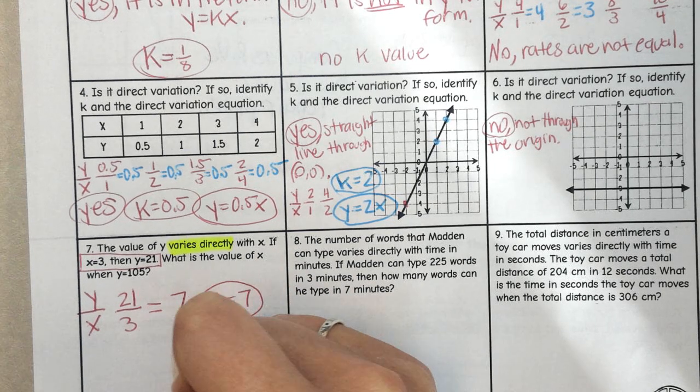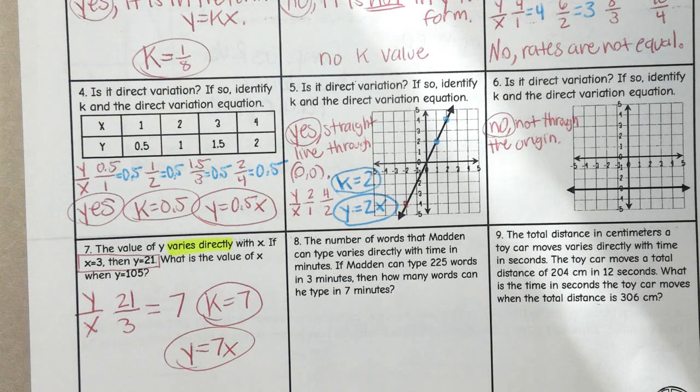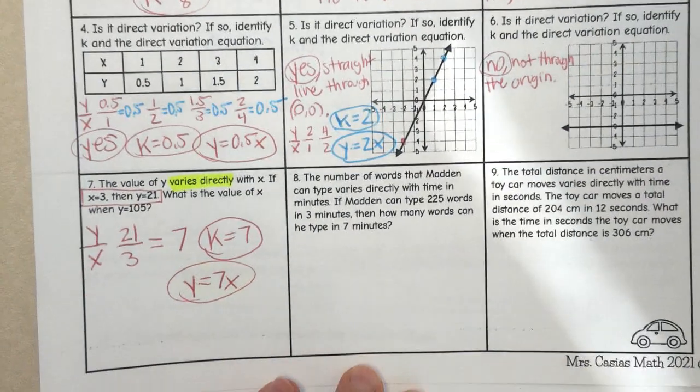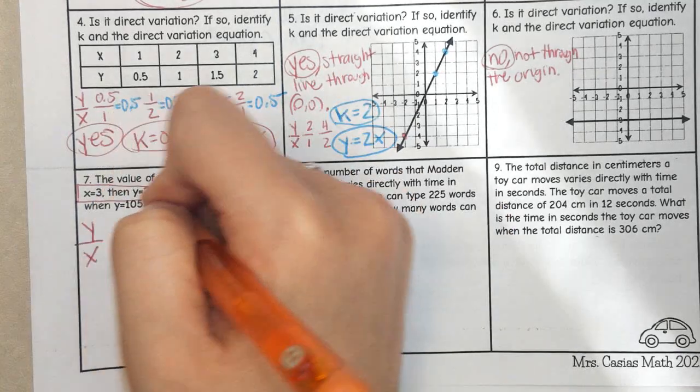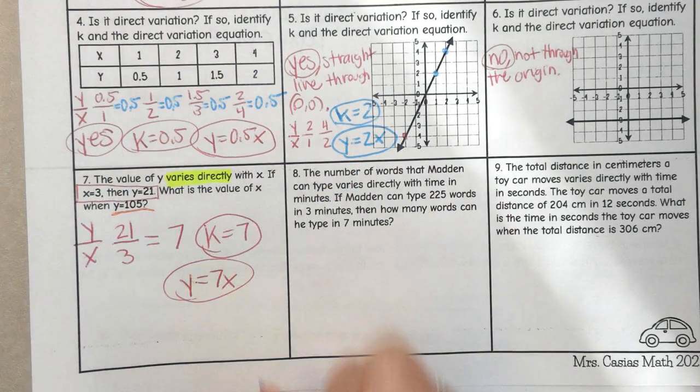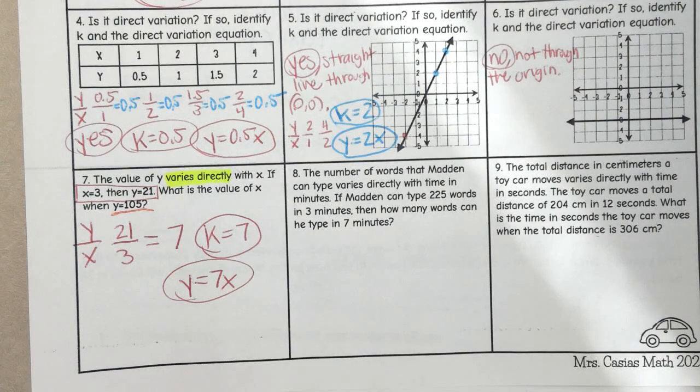Perfect. Y equals 7x. Now, it went beyond, and it said, okay, if you know the equation, you know this is a direct variation, let's make a prediction from this. So what is the value of x when y equals 105?